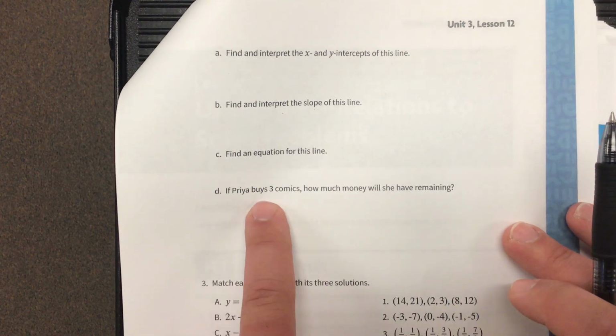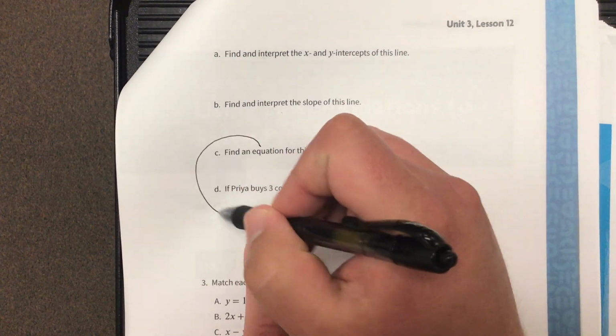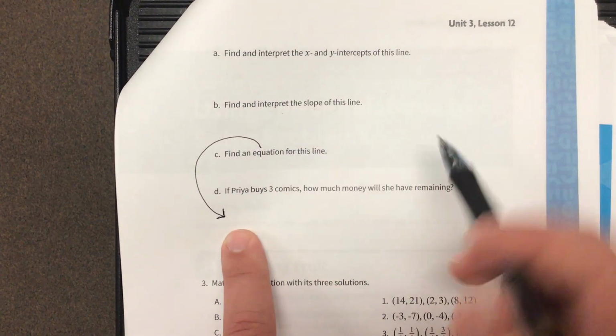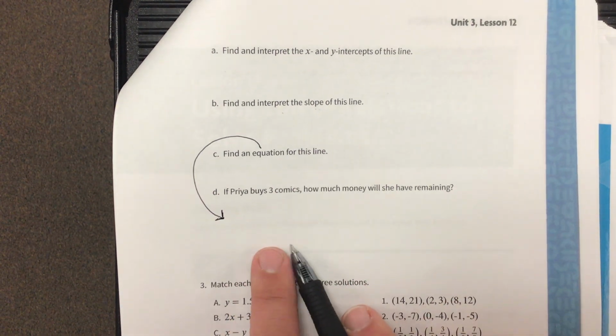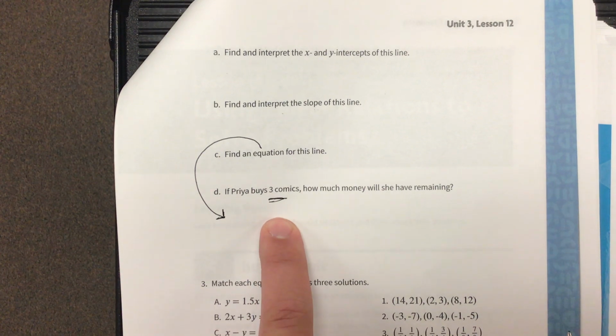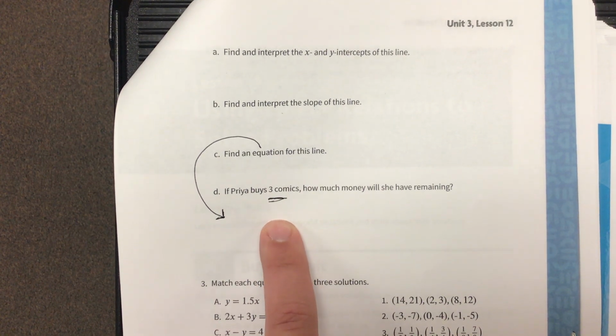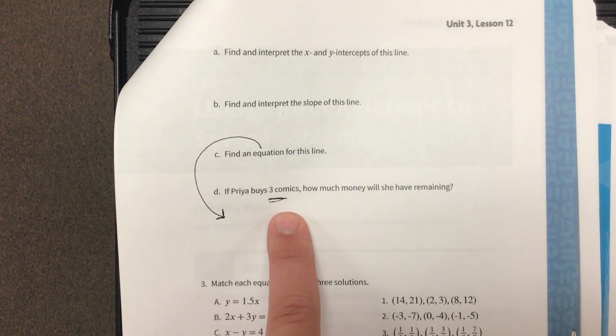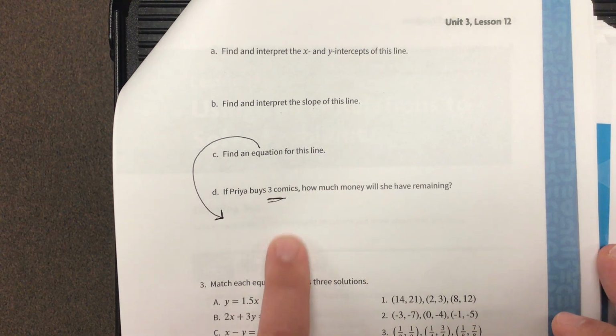How can you figure this out? We should do that one together. Once you write that equation, you can use that equation to figure out, all right? Because it tells you 3 comic books. Could I just look at the graph and then like estimate? You can do that too. You can use the graph as well. All right, all on the same page there?